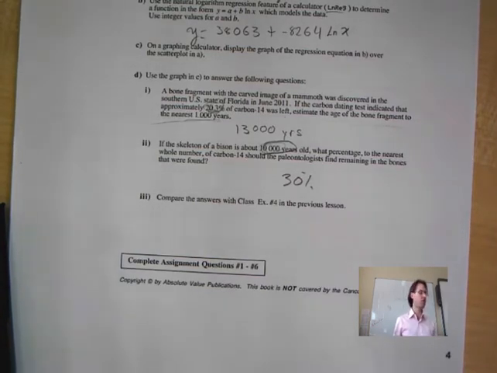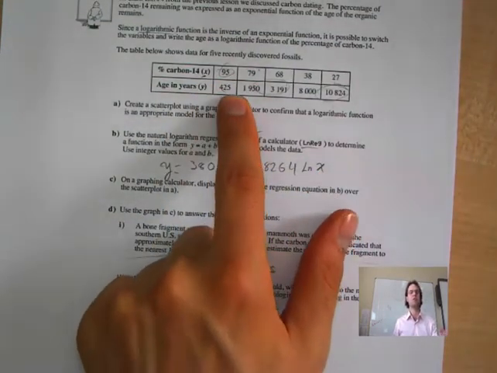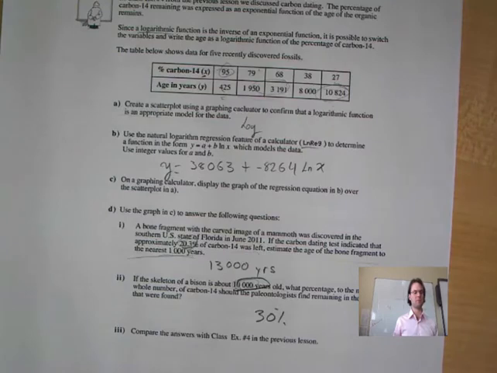Well, good luck. I hope you understand how to use regressions using tables. You only do this when we're given tables and a bunch of data, and how to find the formula, and then how to calculate and solve your problem.